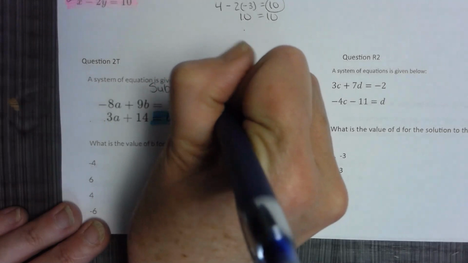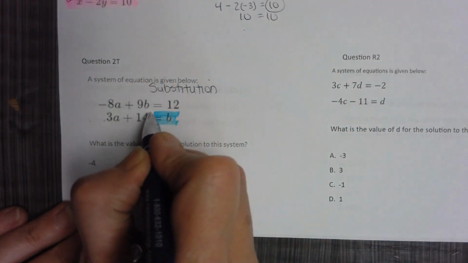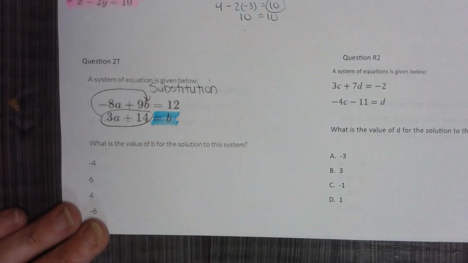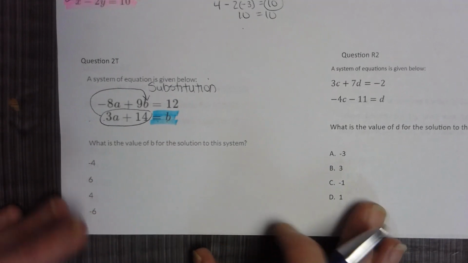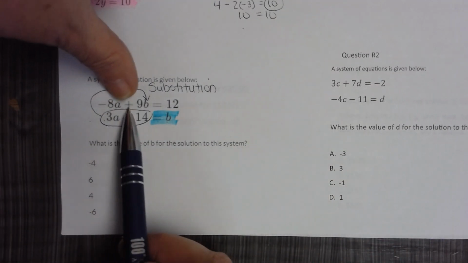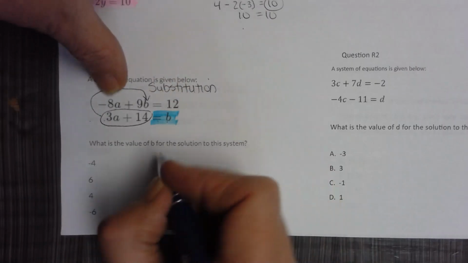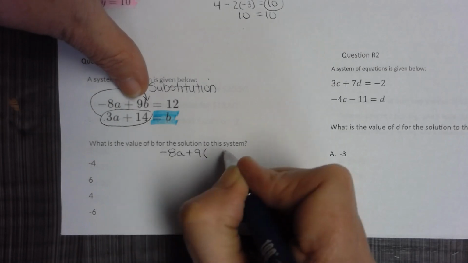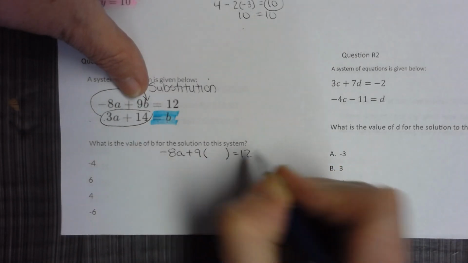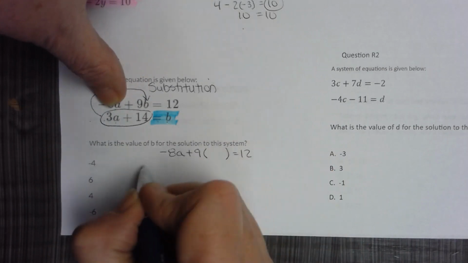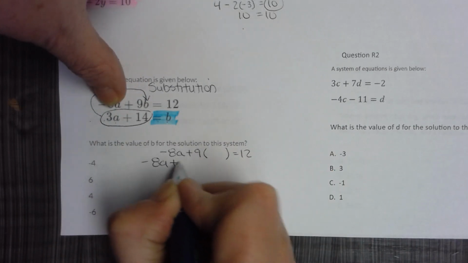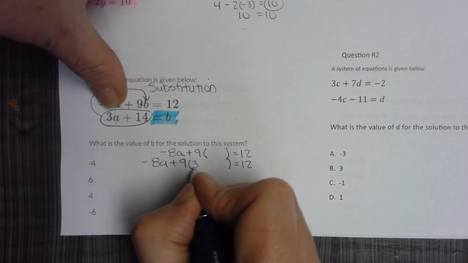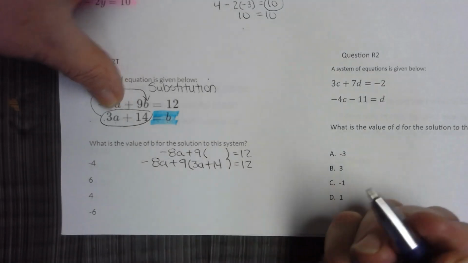Let's write that down. And so since we've got B equals, that means this right here is going to get plugged in where B is. All right. So let's go ahead. We've got -8A plus 9, blank, equals 12. I didn't make that big enough. We need a big blank. Need a big old blank. So now I'm going to put 3A plus 14 in the blank.